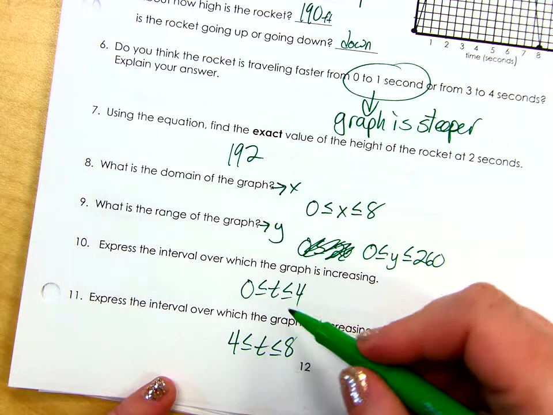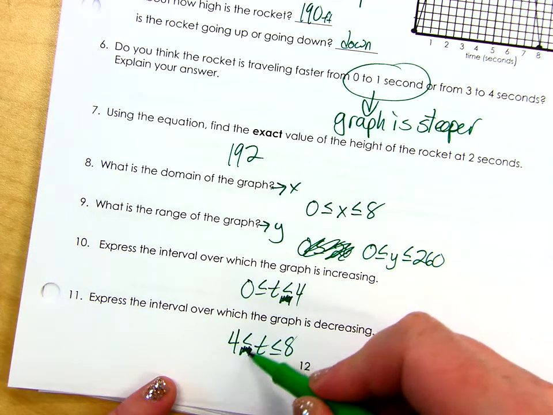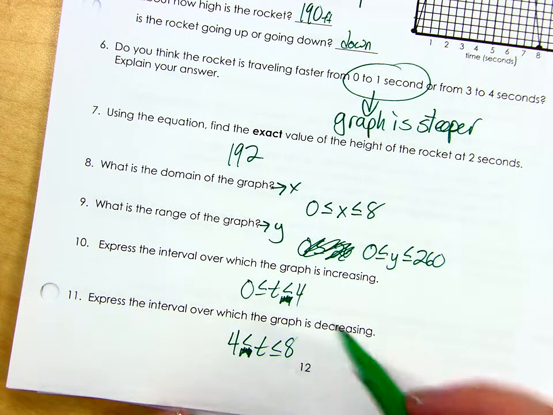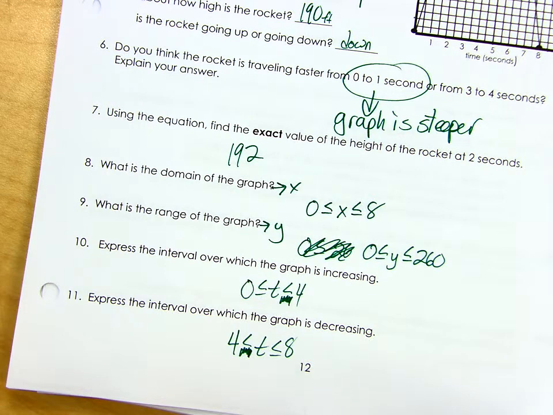Actually, I guess if we're going to be technical, when it's exactly at 4, is it increasing or decreasing? No, it's like neither. It's kind of frozen in space for a split second, right? It goes up, and then it freezes for a split second, and then comes back down. So really, we shouldn't have the or equal to 4, because at 4 exactly, it's not increasing or decreasing. It's steady.